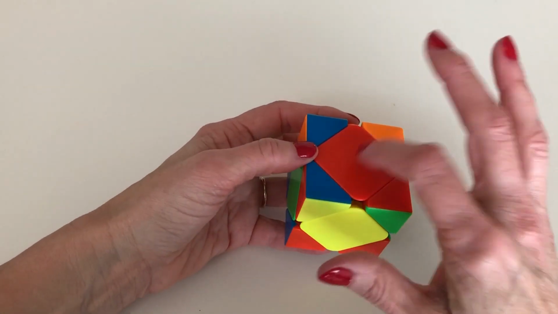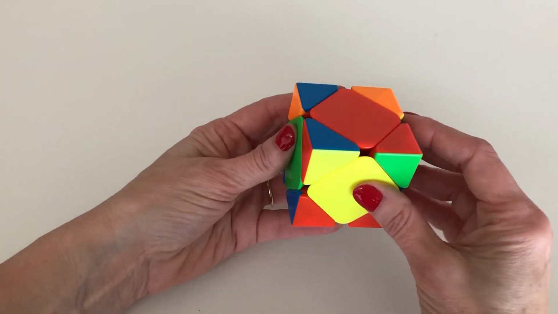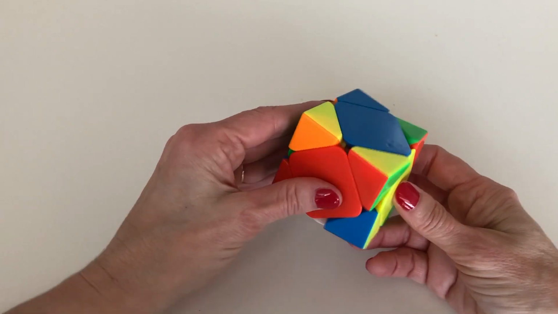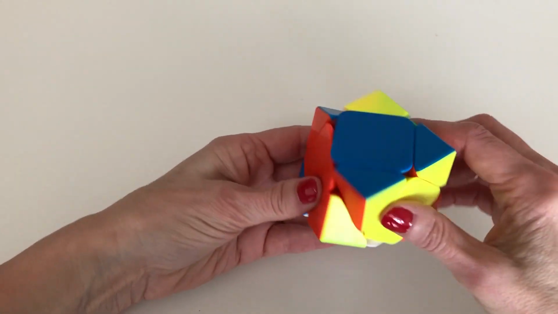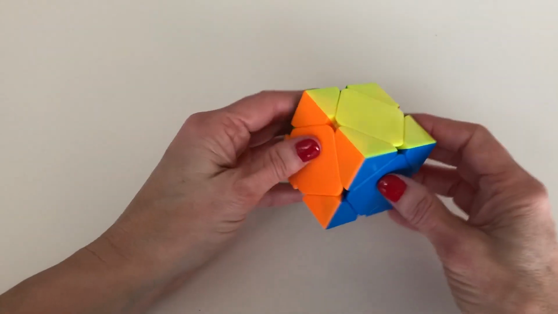Just like in step 2, we want to bring that red center to align with the red triangle. So bring down the right side, bring down the left side, bring up the right side, bring up the left side, and you have solved the Skewb.